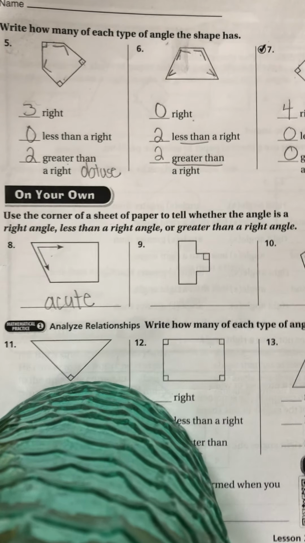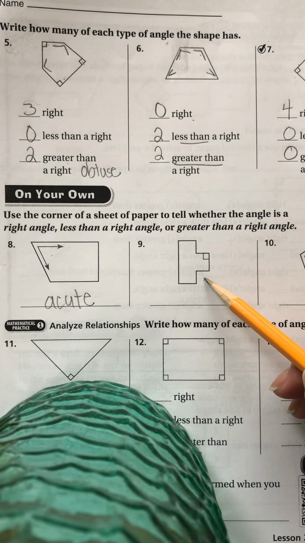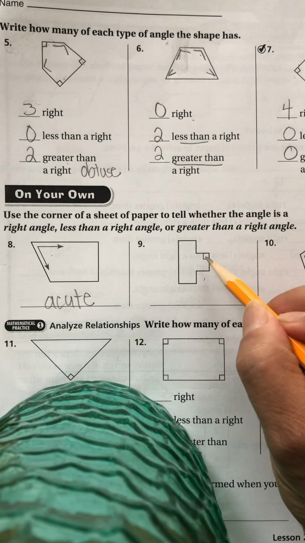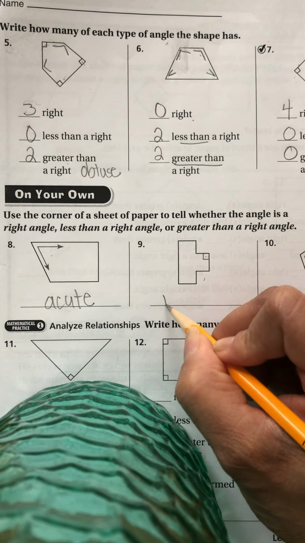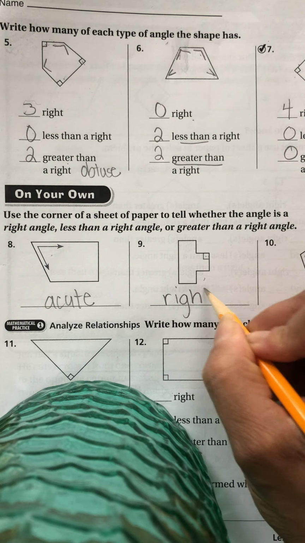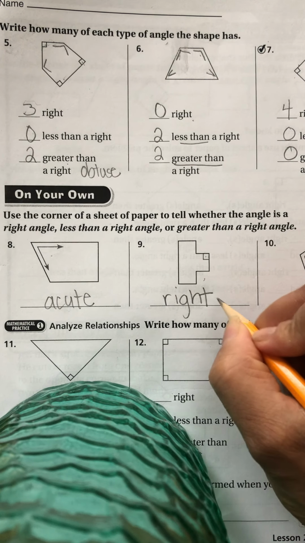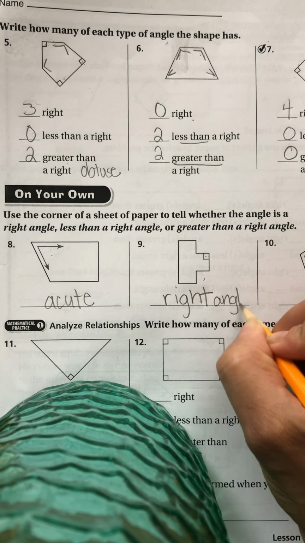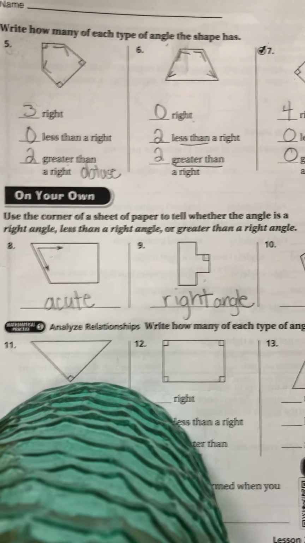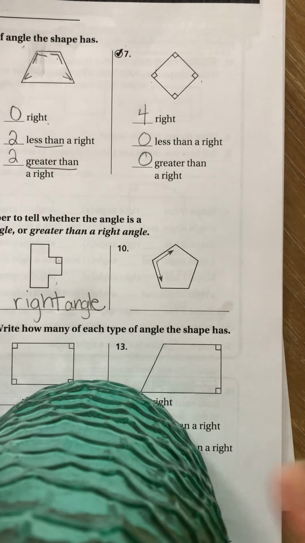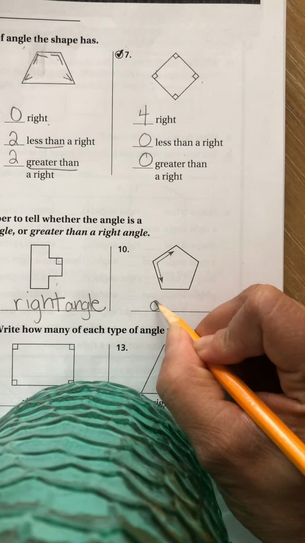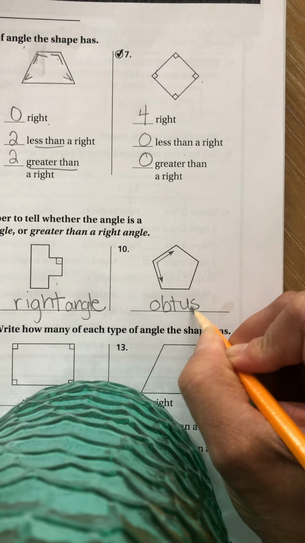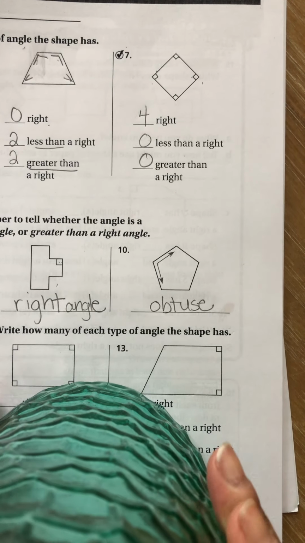Number 9, right angle, acute, or obtuse? Well, there's a corner where there's a perfect square. Your answer should be right angle. Number 10, look at that one. It's pretty wide open. That's obtuse, big. All right, now let's do the bottom and we're done.